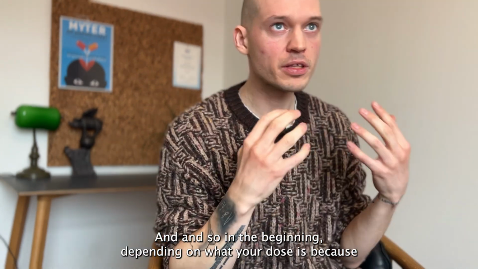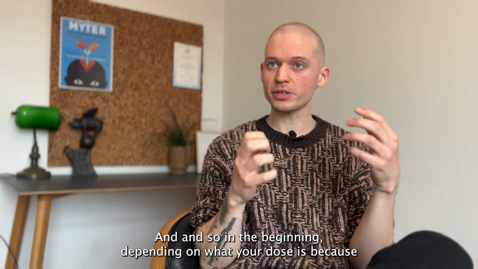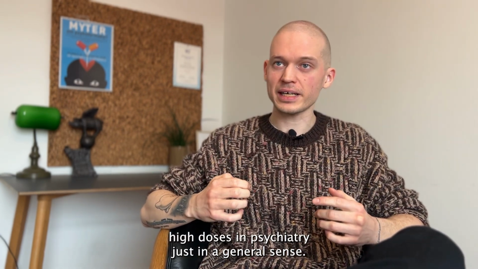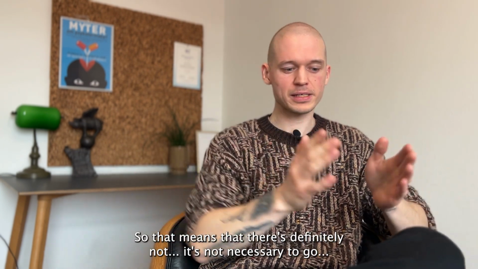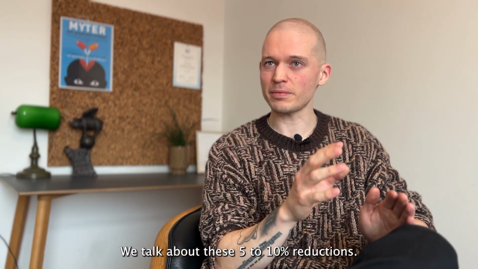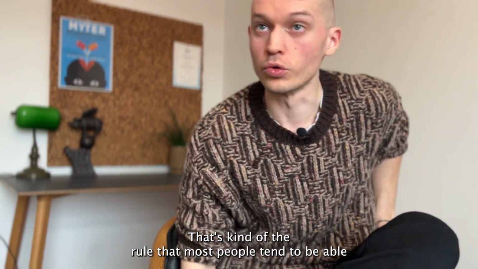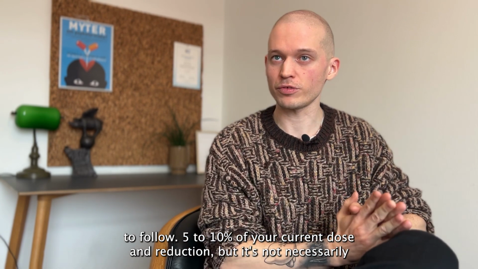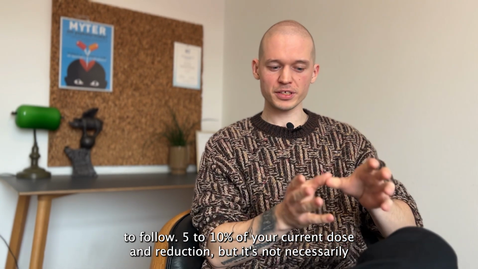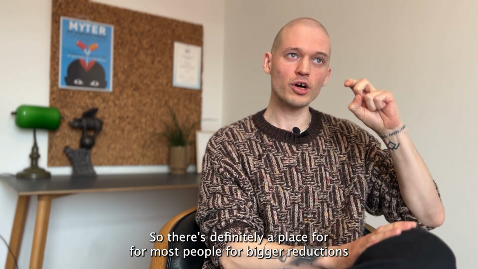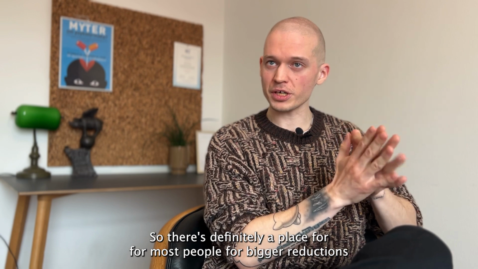And so in the beginning, depending on what your dose is, because they're generally using too high doses in psychiatry, just in a general sense, it's not necessary to go by the 5 to 10% reductions. That's the rule that most people tend to be able to follow, 5 to 10% of your current dose. But it doesn't have to be necessary in the beginning if you take high doses. So there's definitely a place for most people for bigger reductions in the beginning.